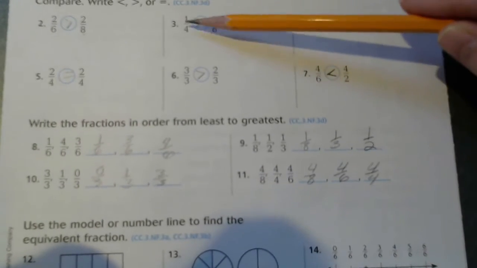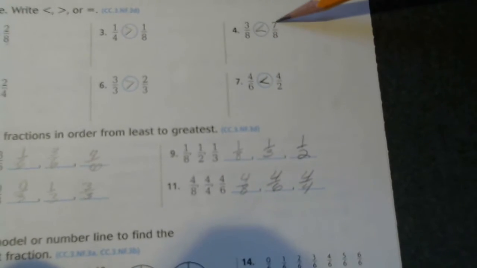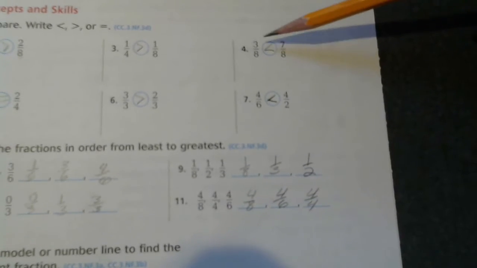And number 3, 1/4 is greater than 1/8. And number 4, 3/8 is less than 7/8. When you have the same denominator, all you do is compare the numbers of the numerator, because remember, the numbers on the top, the numerator, just tell us how many pieces of the whole.